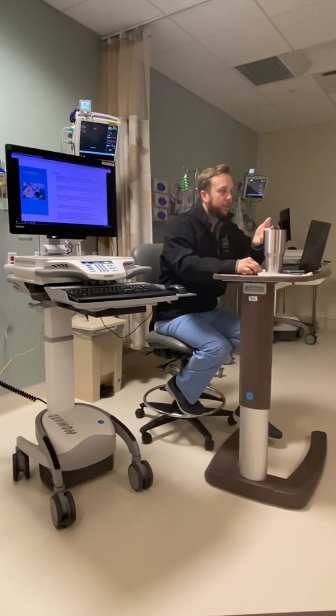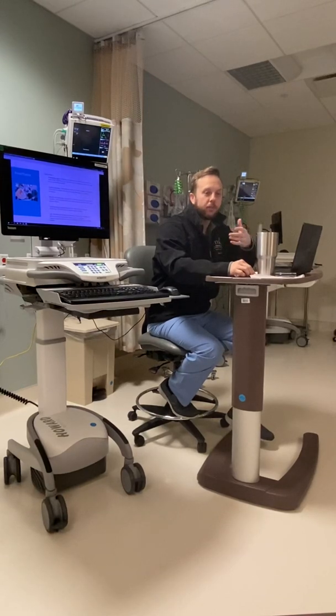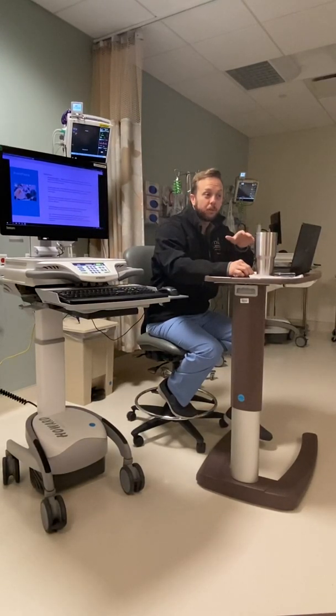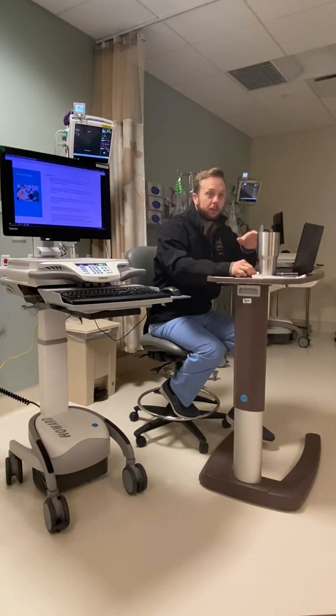Light is they're fully aware of everything, maybe a little bit of Versed. Moderate, they've got some Versed on board, maybe a little bit of propofol, but they're still responsive to suggestions. Deep is where they're snoozing completely, but still breathing on their own.